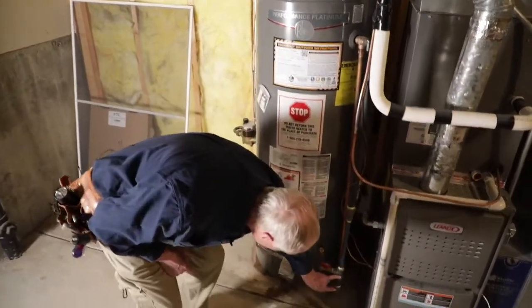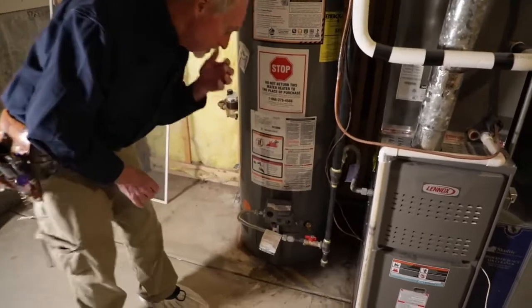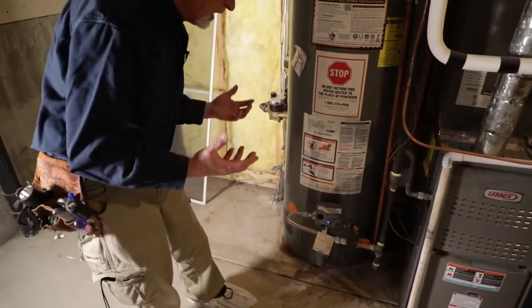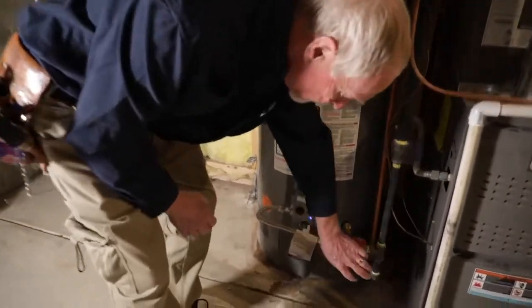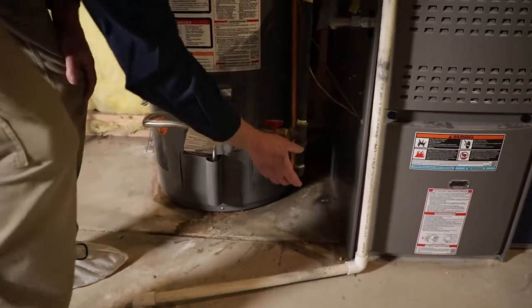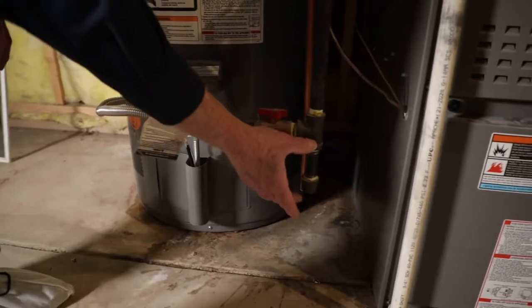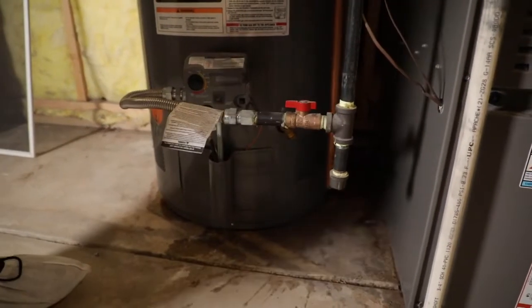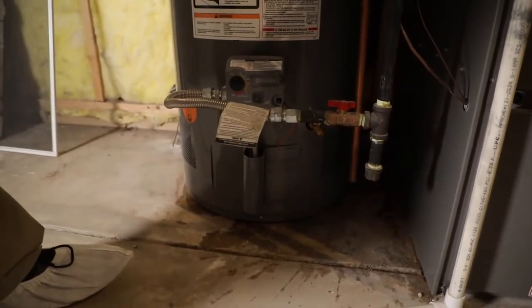We have a sediment trap here, sometimes called a drip leg, but the correct term is sediment trap. And it can be of any length. So it could just be a nub here, this one being around 3 inches long. We're good, happy with that.